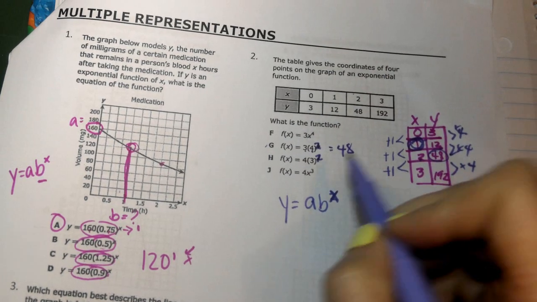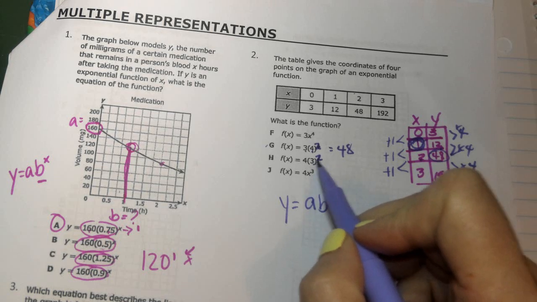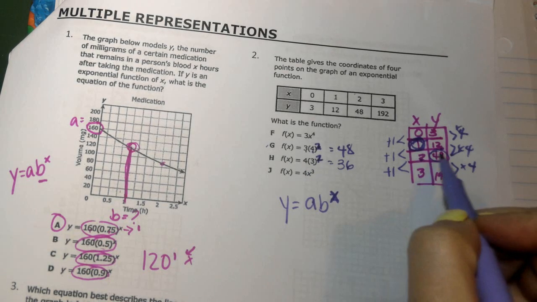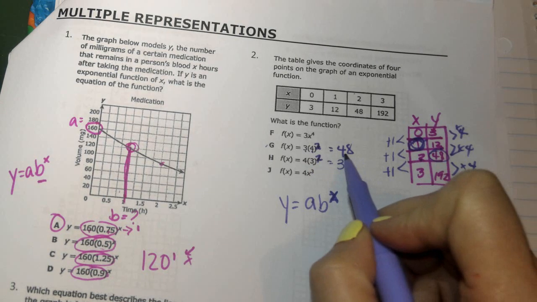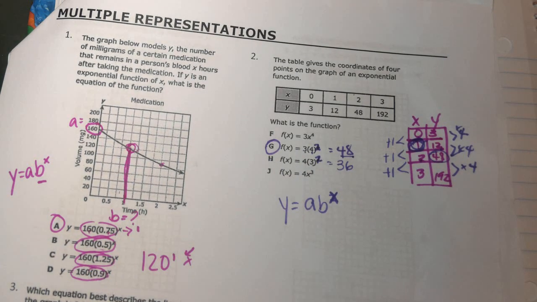Ooh, that checks out. Let's just check this one, it should not work. 3 to the second is 9 times 4 is 36. So when x is 2, y should be 48. So that is a clear sign that the answer is G.